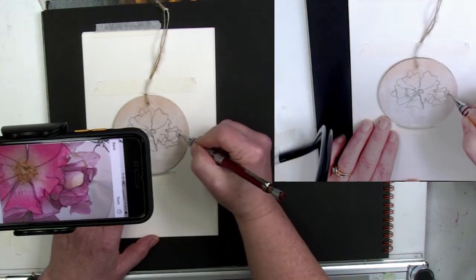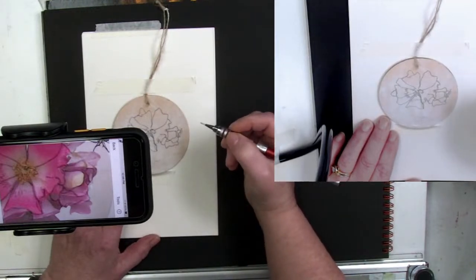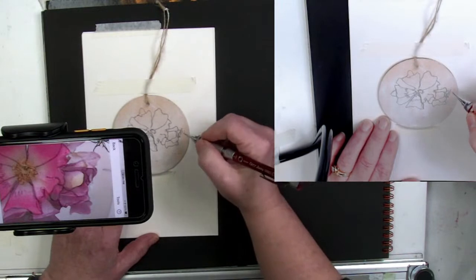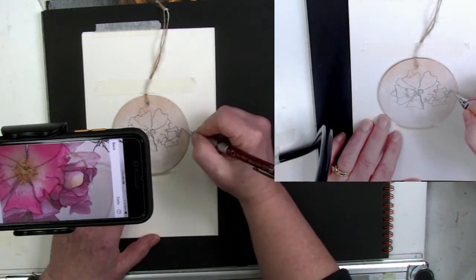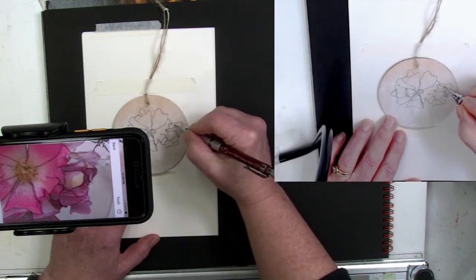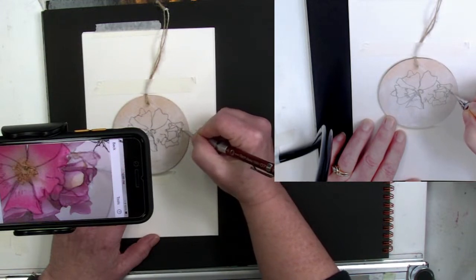So let's see here. Oh yeah, there's some great photos on Unsplash. So I'm going to do, I think Friday, I've got it set up to do a finding resources and getting inspiration for doing artwork.